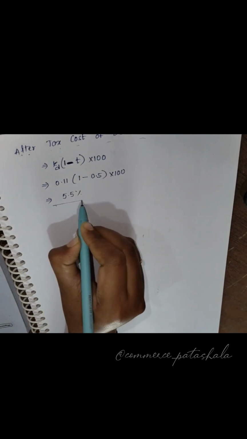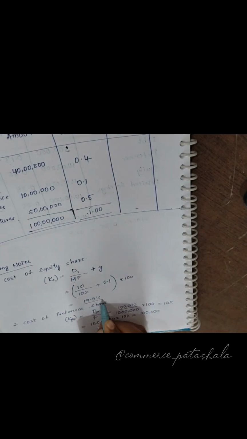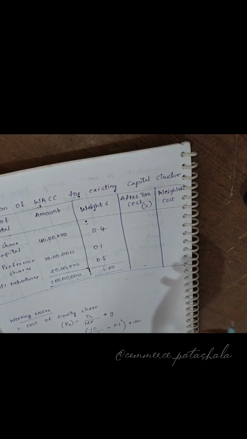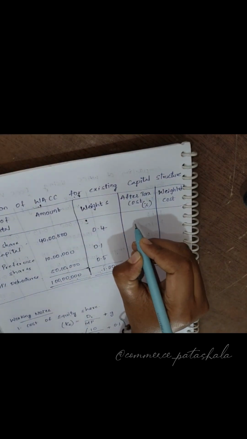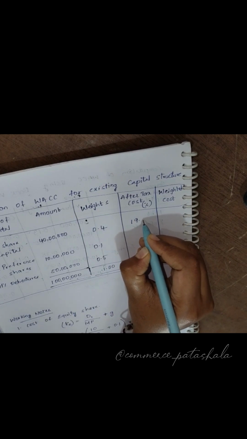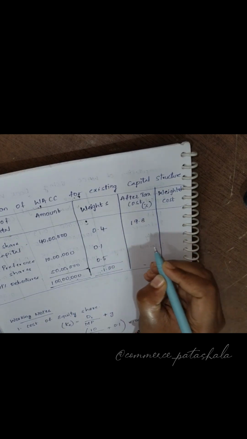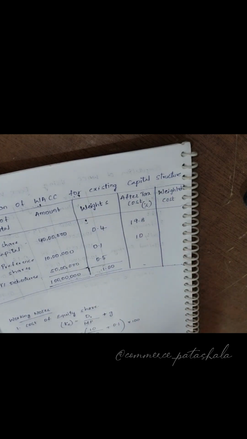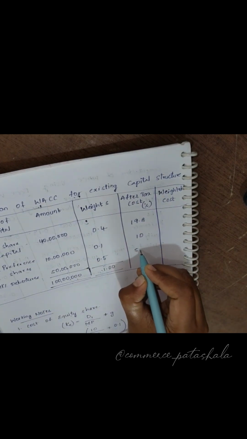So this is the cost of debenture, cost of equity share, and cost of preference share. Take it in the tabular format where you prepared. After tax cost of equity share is 19.8, preference it's 10%, and for debentures it's 5.5%.